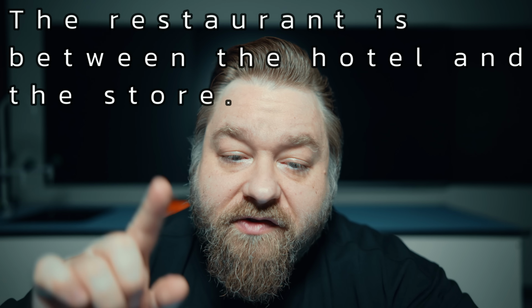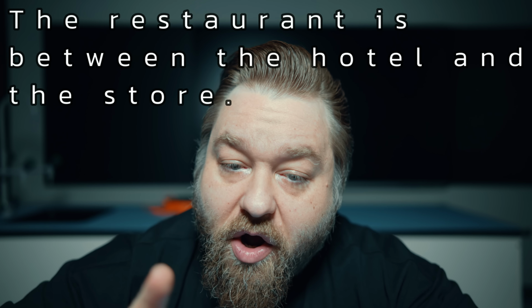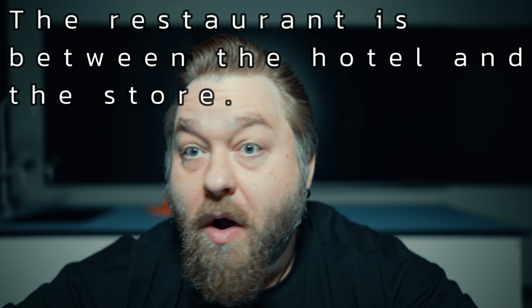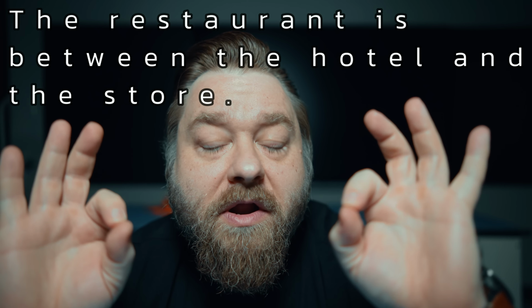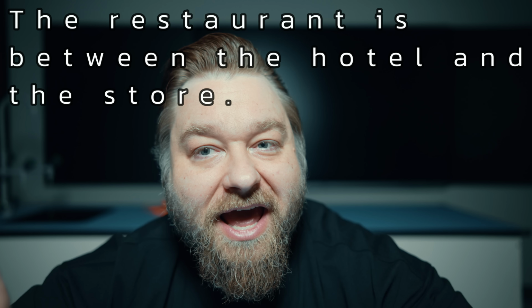Now, let's take a look at our third sentence, which is the restaurant is between the hotel and the store. We have two locations in this sentence. Wonderful. Which means when we add our extra information, we're going to ask a question. Okay? So let's practice this first. Let's blend it all nice and smooth.